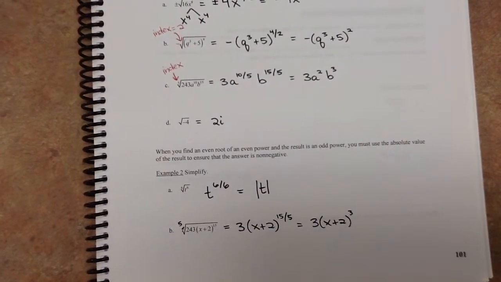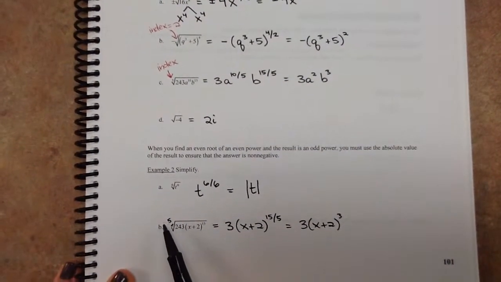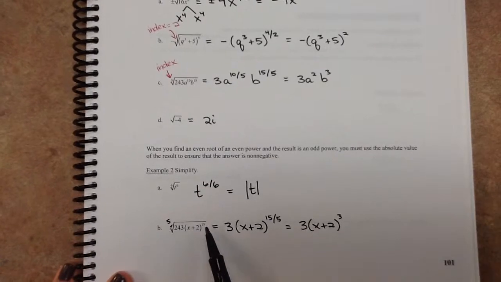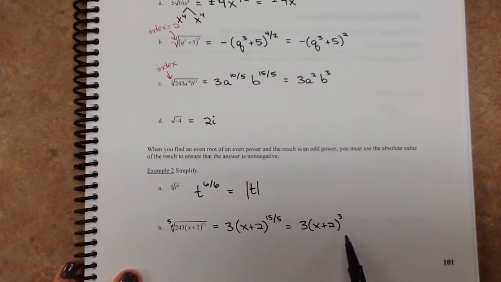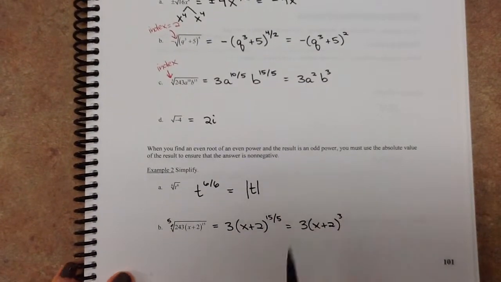This one we don't have to put in absolute values because I'm not taking an even root of an even power, I'm taking an odd root of an odd power, so this rule does not apply. Even though the result is an odd power, this rule does not apply.